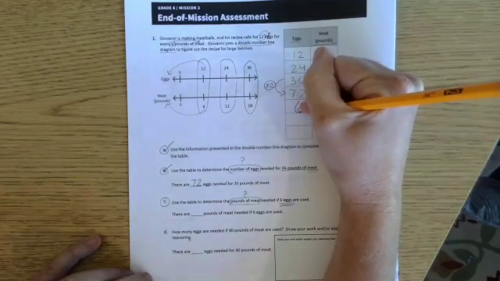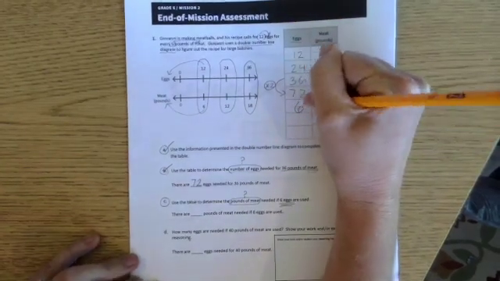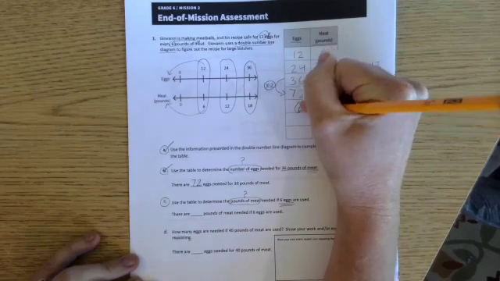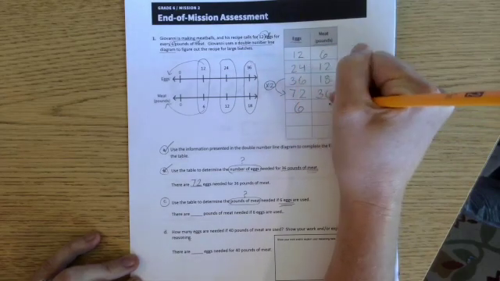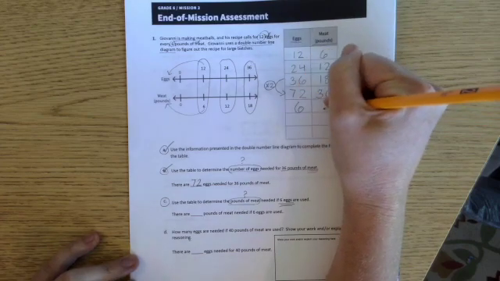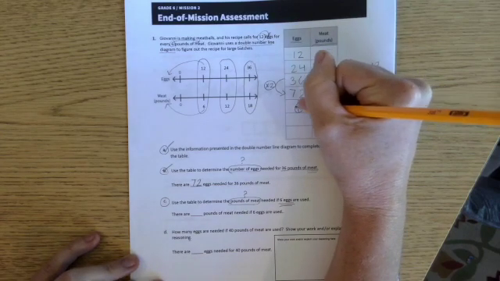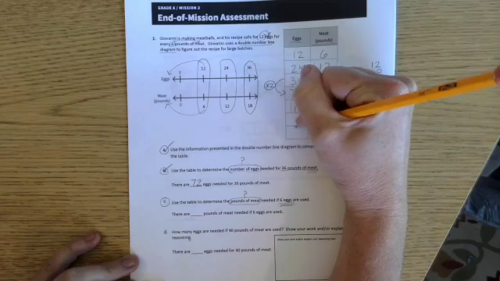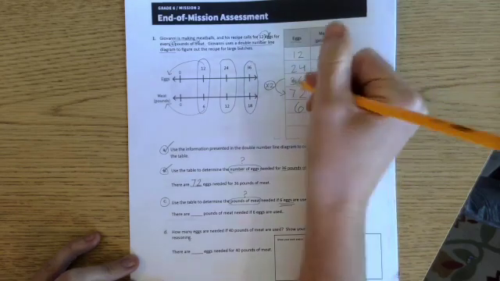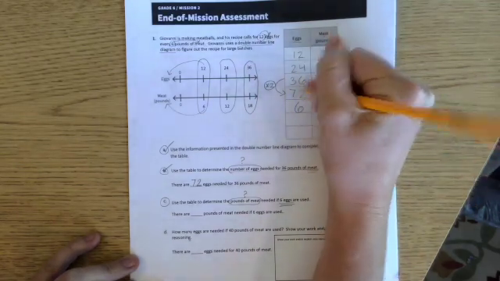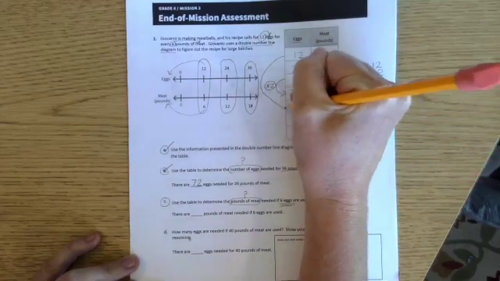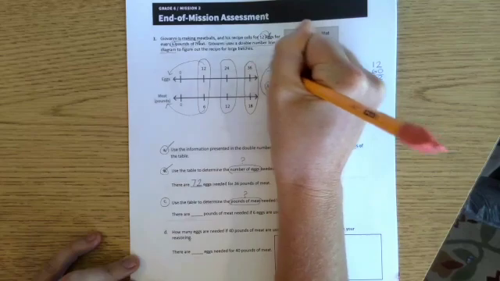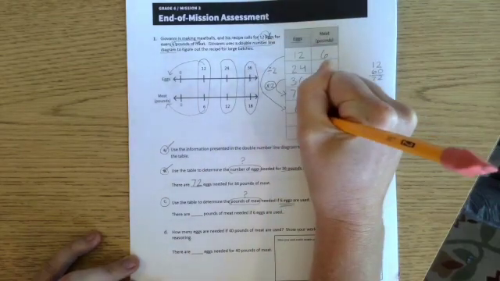If they couldn't, then what I could do is not put the 6 here yet, but actually put a 1 and find my unit ratio, right? Per egg, how much meat do I need? And then that way I could multiply that times 6 to find it out. But 6 goes into 12. So 12 divided by 2 gives me 6.